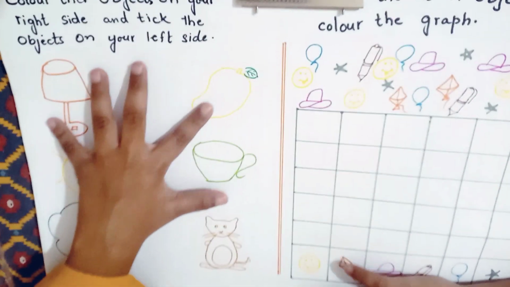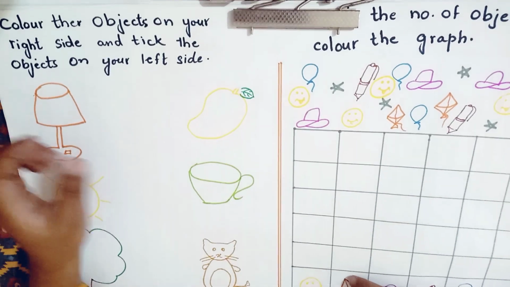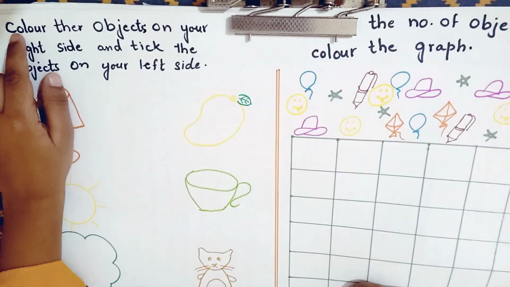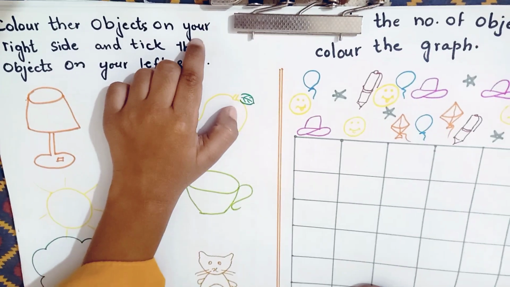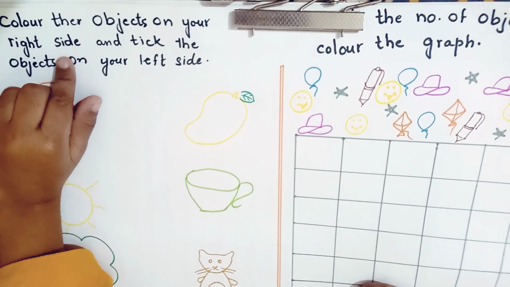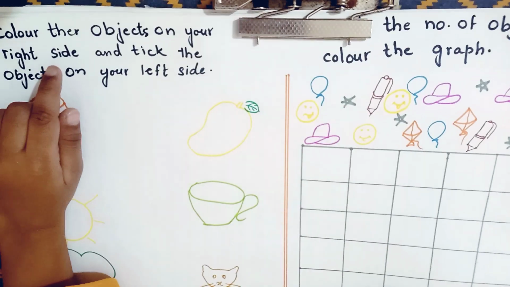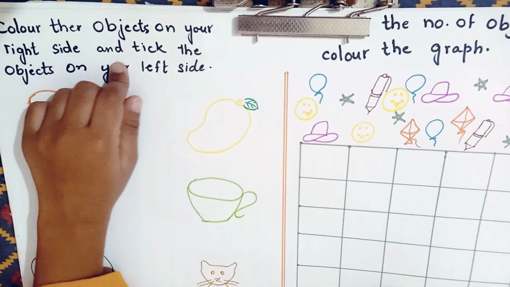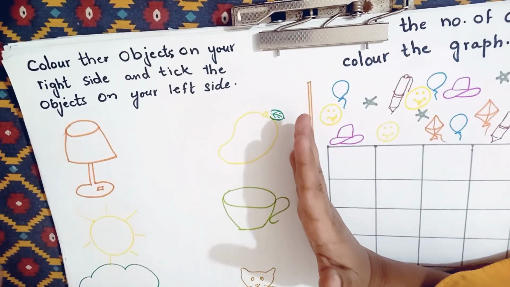In this activity, I have pictures. First, read the question. Color the object on your right side and take the object on your left side.